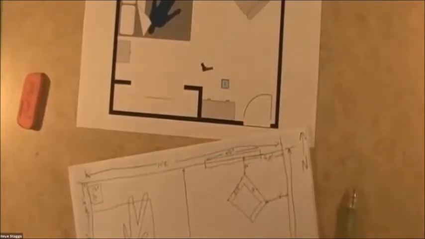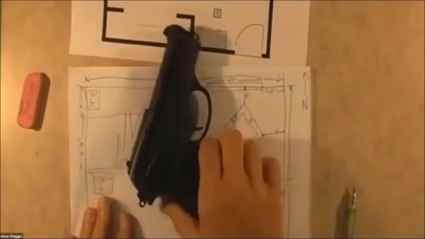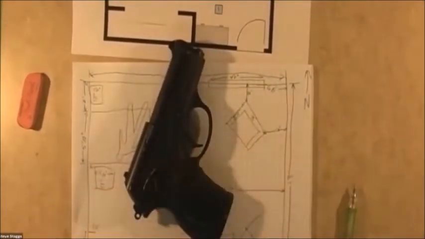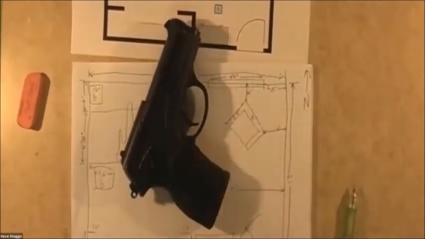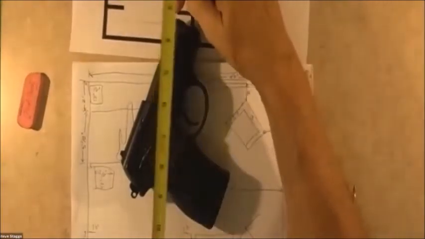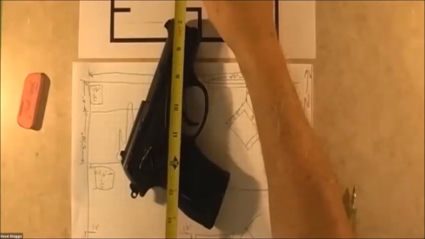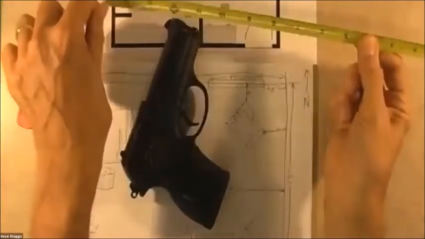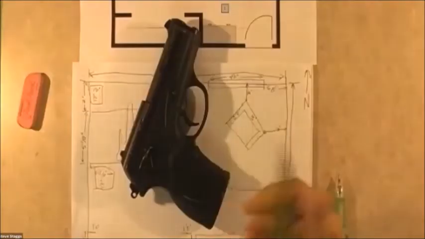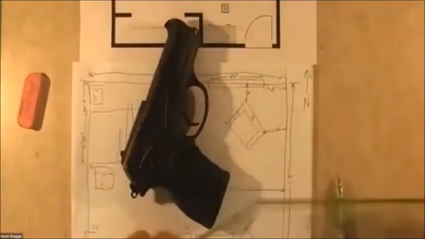However, what some people want to do instead, especially with guns, is show exactly where they are. So if you have a gun, what you might want to do instead is take 2 sets of measurements, one to the tip of the barrel, or maybe to the top tip here, and note whatever it is. So you'd measure there, and then also measure to the butt of the gun, there, and there.